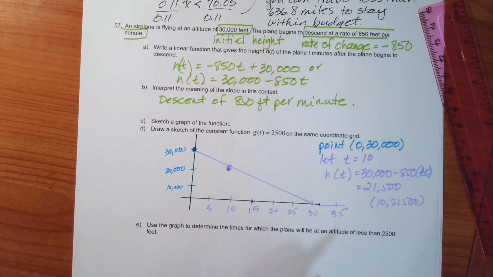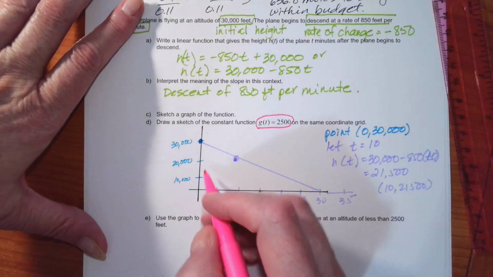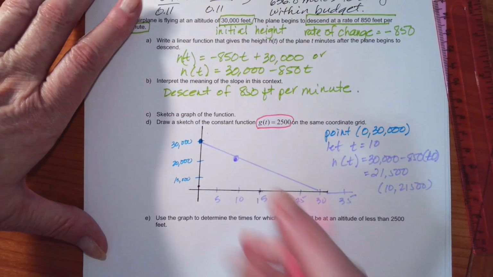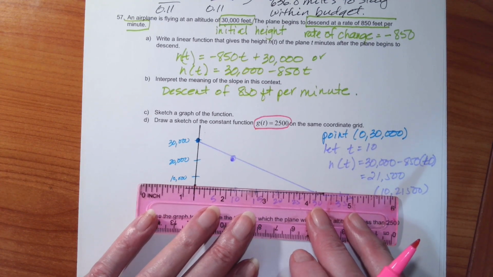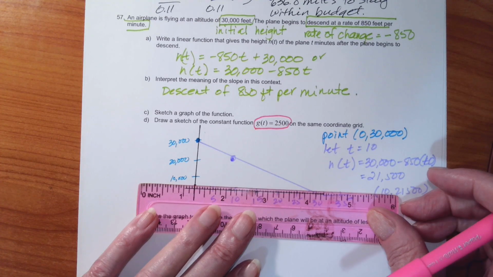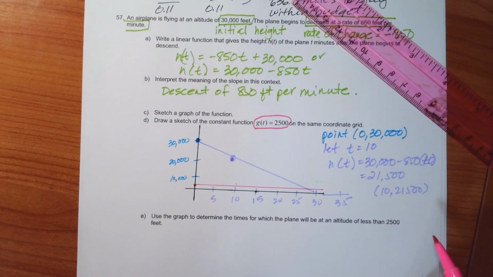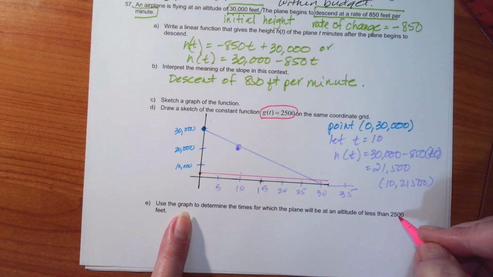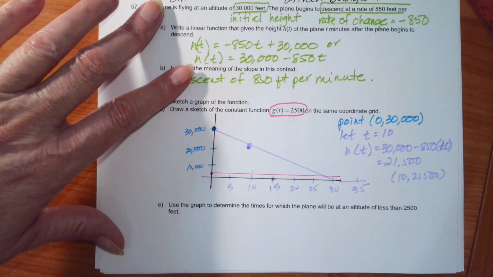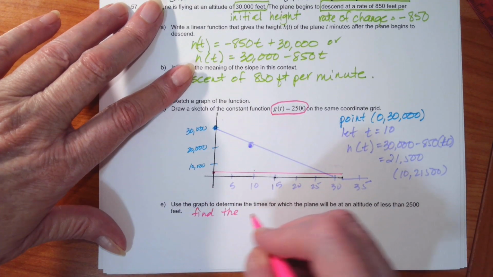Okay, so now I want to sketch the graph of g of t equals 2500 on the same grid. So 2500 is going to be like right here. So that's a horizontal line where it equals 2500. Okay, then use the graph to determine the times for which the plane will be at an altitude of 2500 feet. That means find the point of intersection.